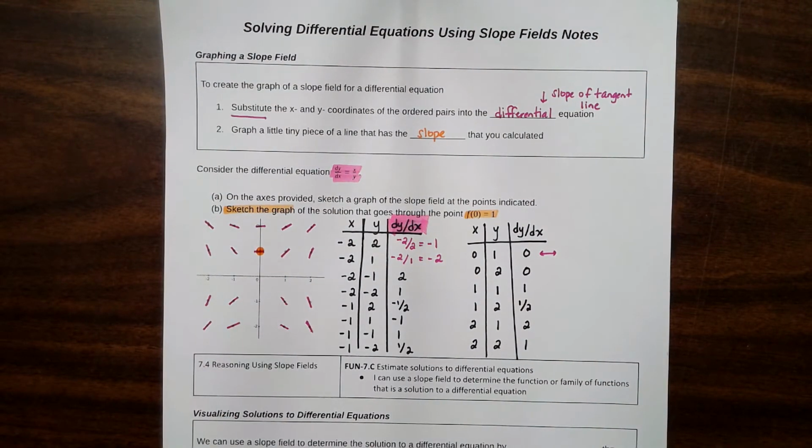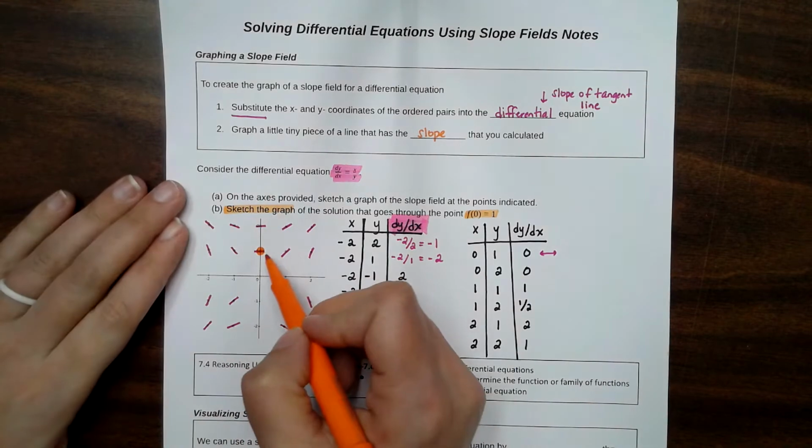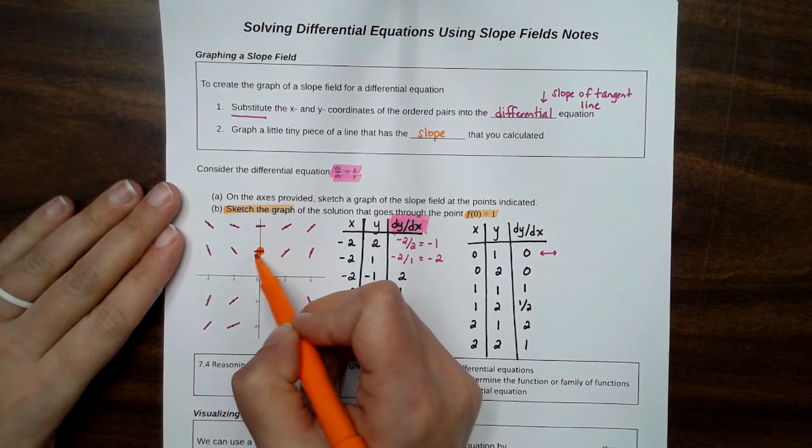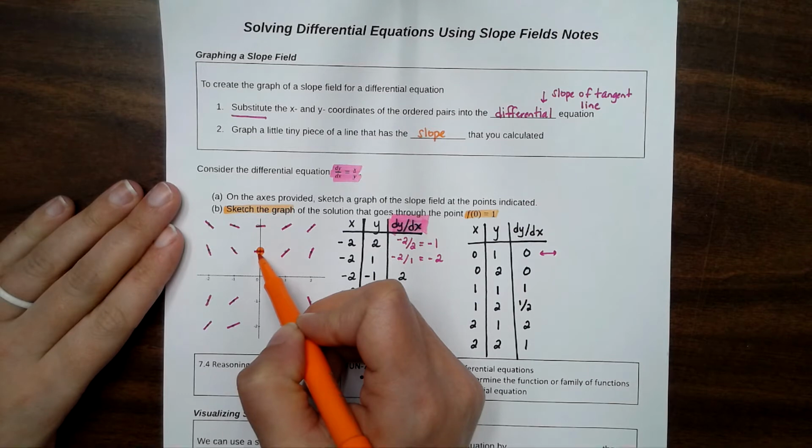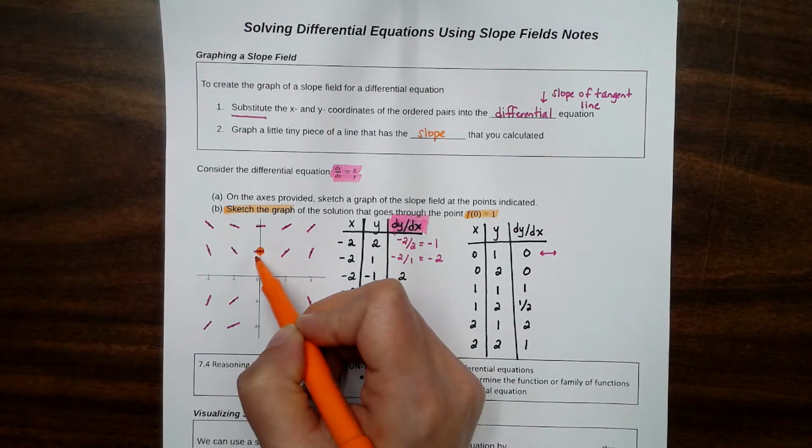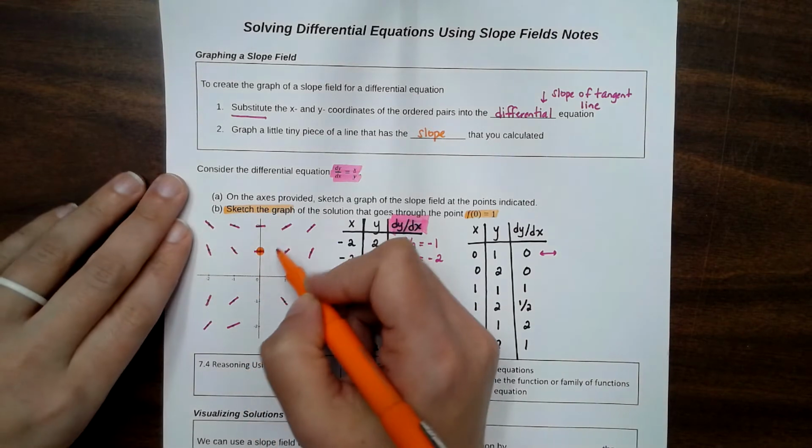Now, one of the things we said in class when we did our investigation today was that a slope field is kind of like a wind tunnel. It shows you the general direction of the movement of the graph. So based on that, I can tell since the slope is 0 here, that's going to be a low point on my graph. Slopes of 0 are always going to be high points and low points, maximums and minimums.